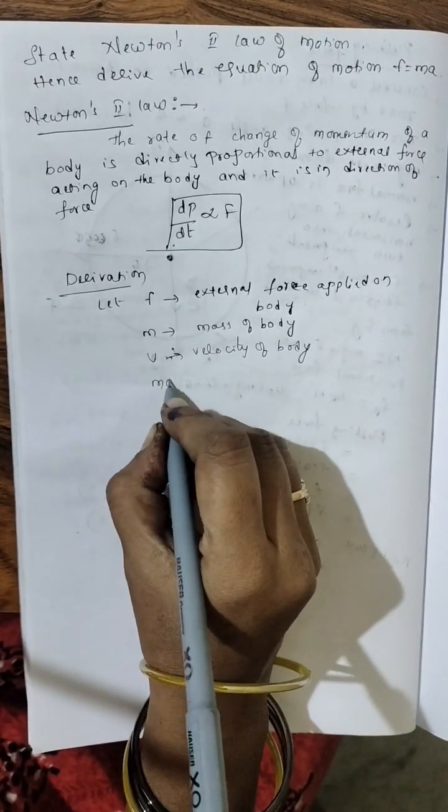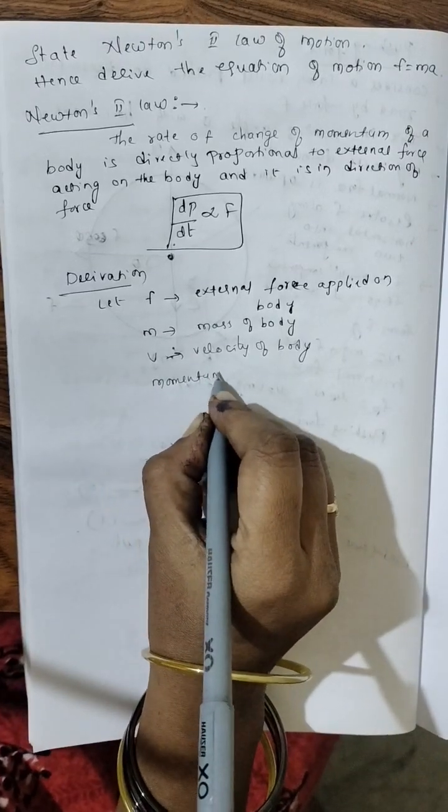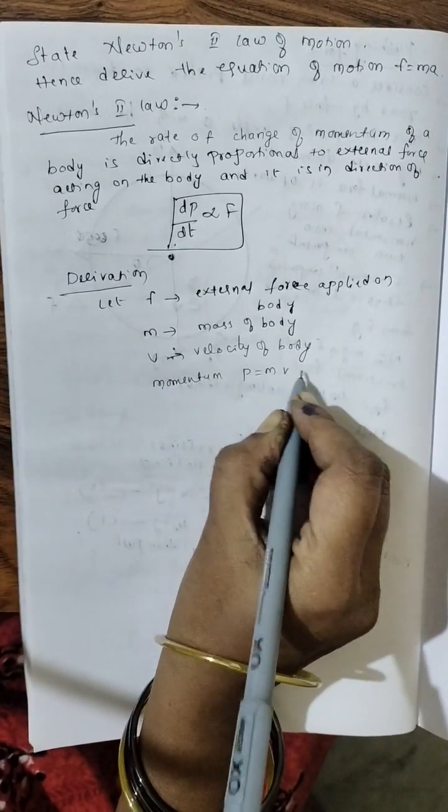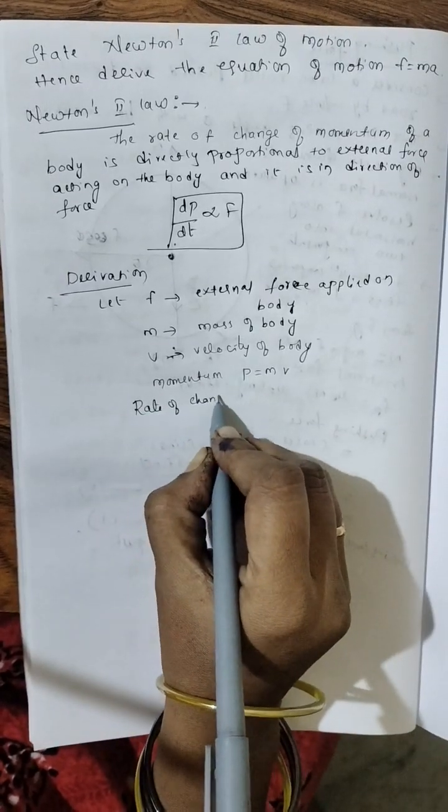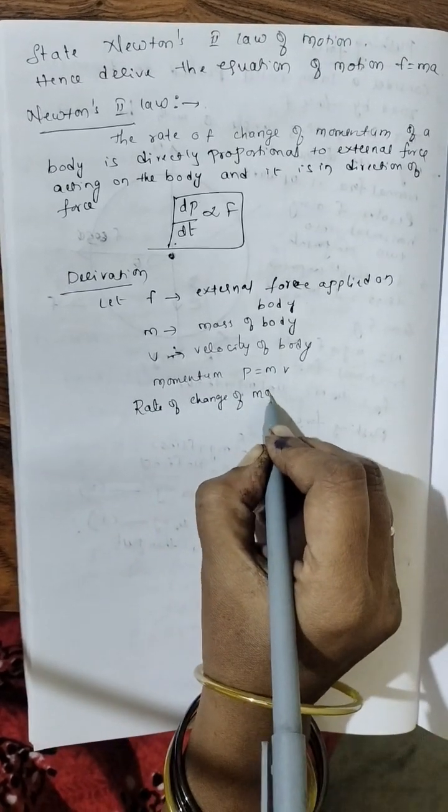Now momentum P equal to mv. Rate of change of momentum.